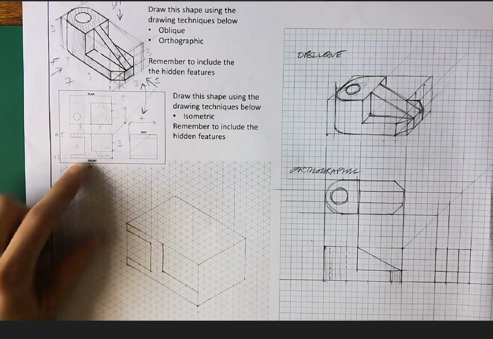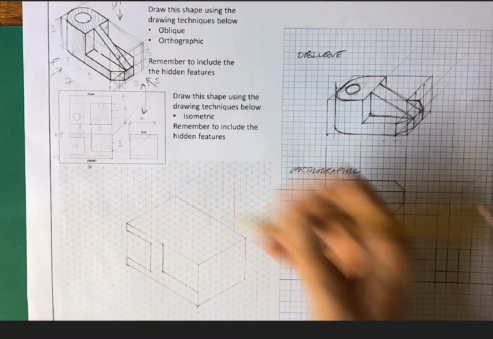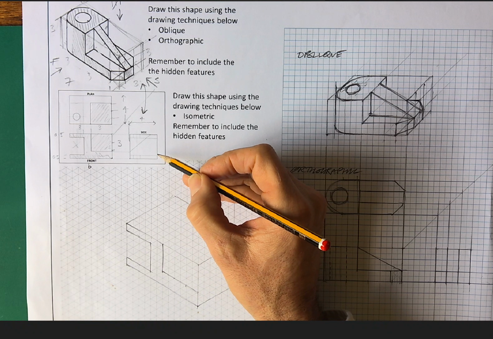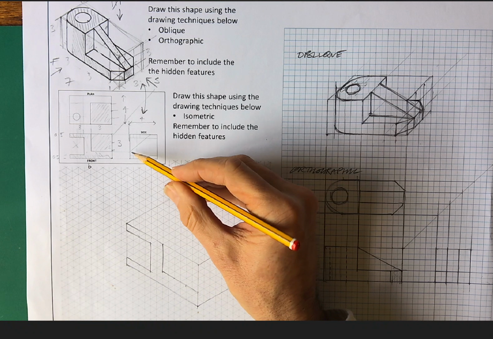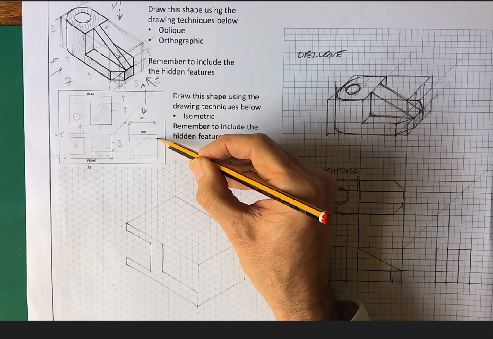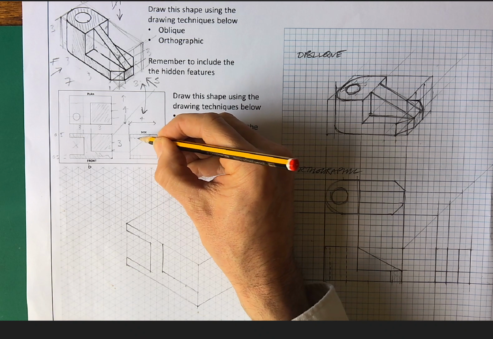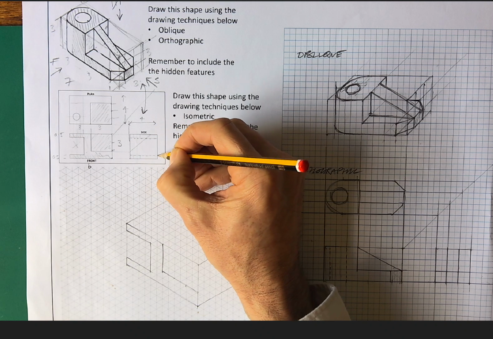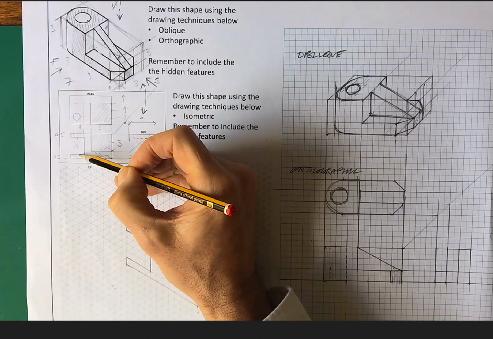Right, so I've now drawn in this shape that we were looking at before. Let's have a look at this then. Well, it looks to me, this side section, so I think if I'm looking at that, I've got all of these dotted lines here, but these refer to the hidden line, which is this and this.